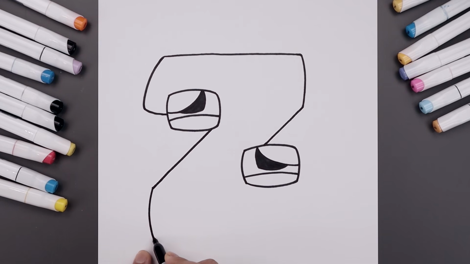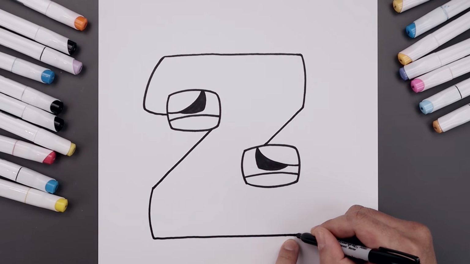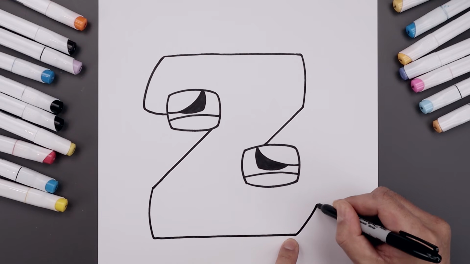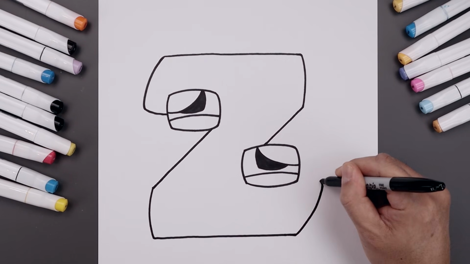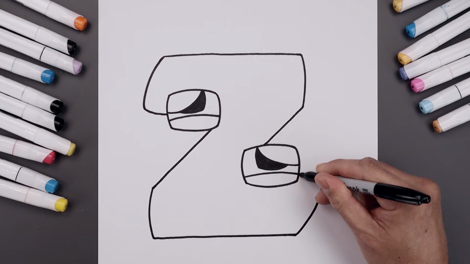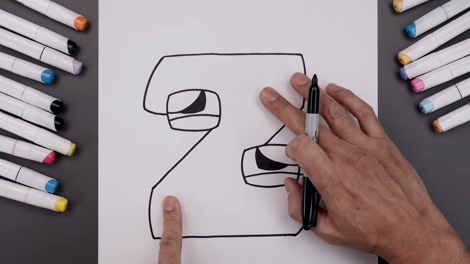Now let's flatten off the bottom, going all the way across with a straight line to right about there. Let's bend this out and up, all the way up toward the top. Let's round out the corner and just pull that in towards the side of the eye. Now I'm going to place the mouth along that center line.